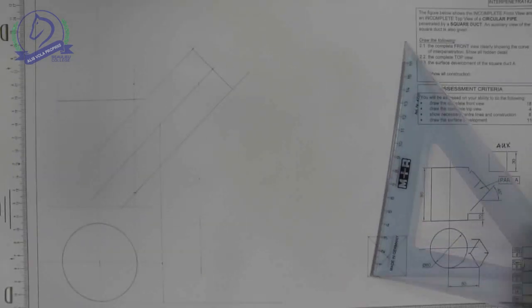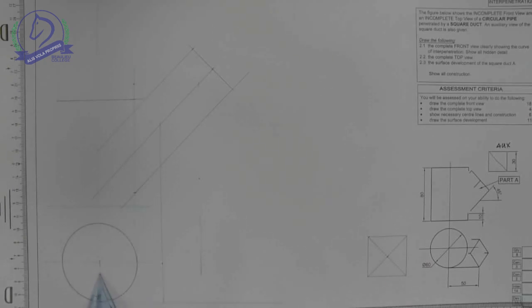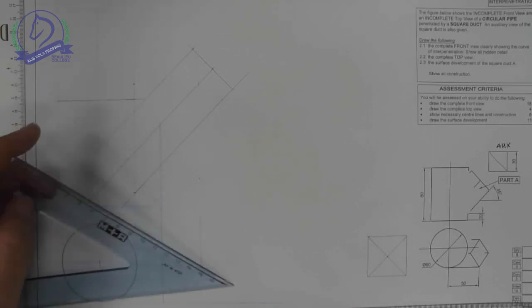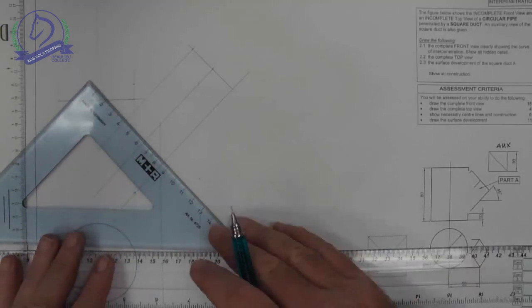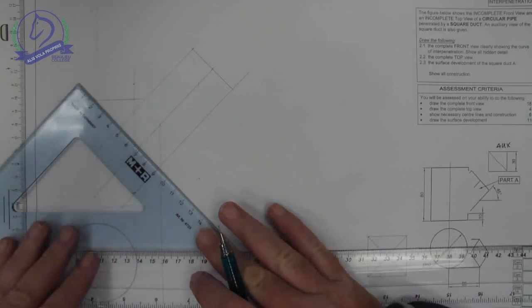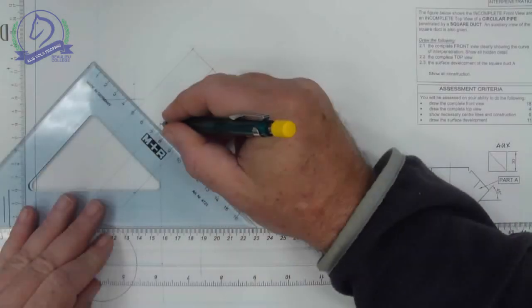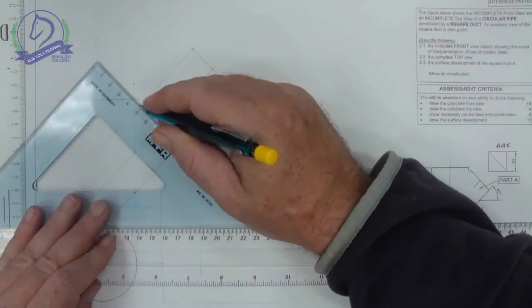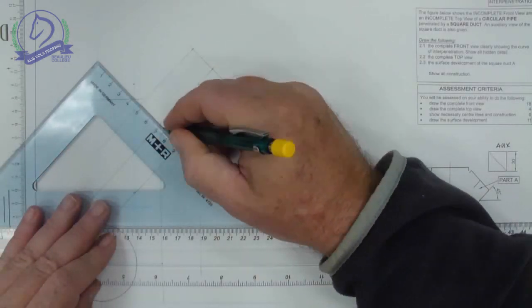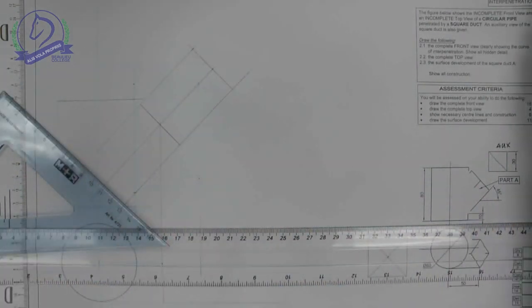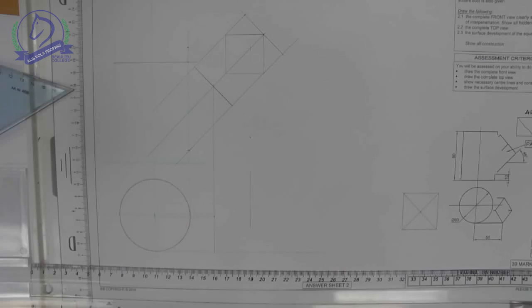So finding the length of the branch pipe, it says that from the center the distance out was 50. I've projected that up to where it intersects this middle line, and now project my line so that it is going to give me the edge of my branch pipe. So there is my front view.